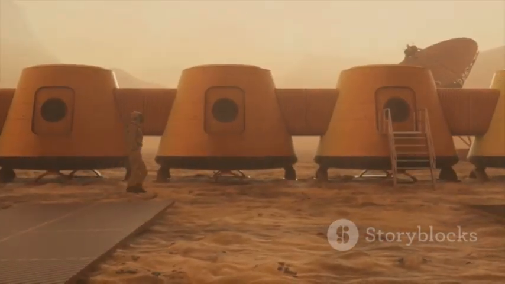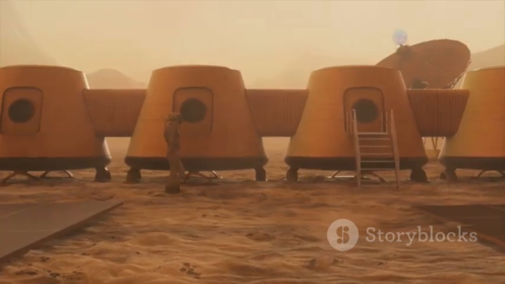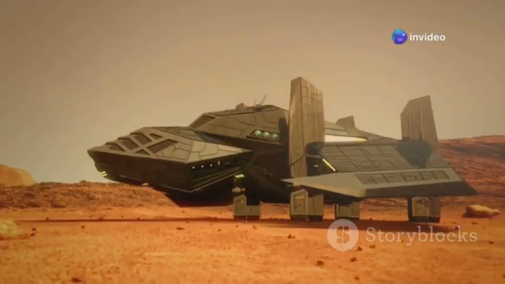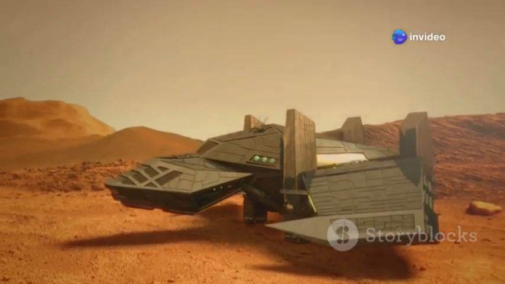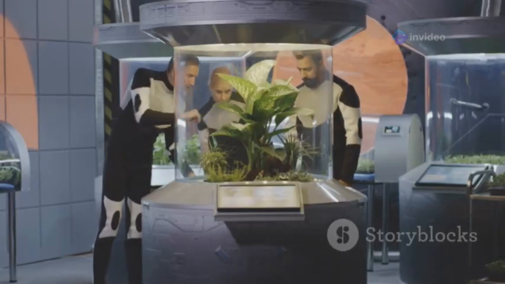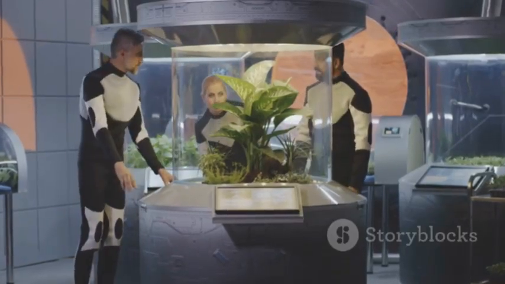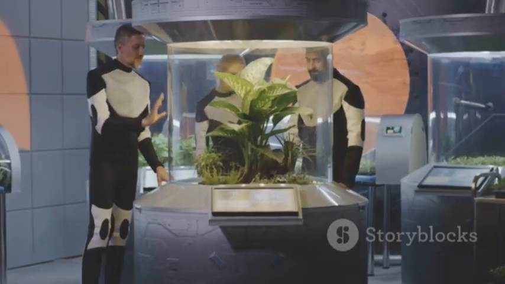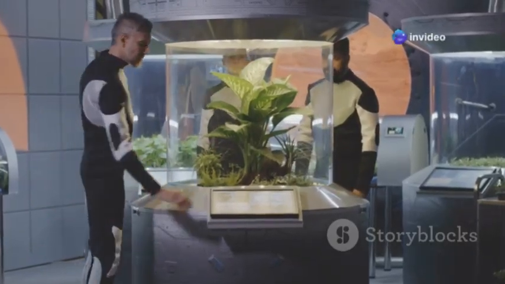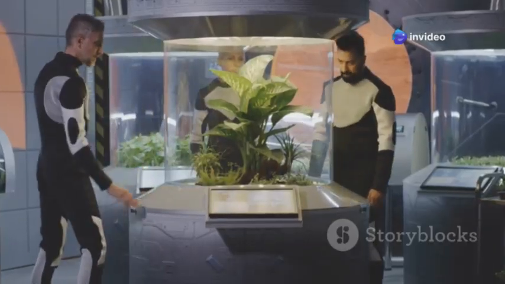The potential for colonization also presents ethical dilemmas. Warp drive would make it possible to reach and potentially colonize distant planets. However, we must grapple with the ethical implications of claiming ownership of other worlds and the potential impact on any indigenous life forms that might exist on these planets.